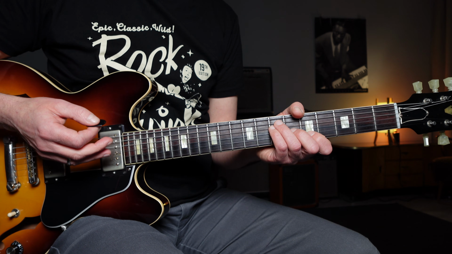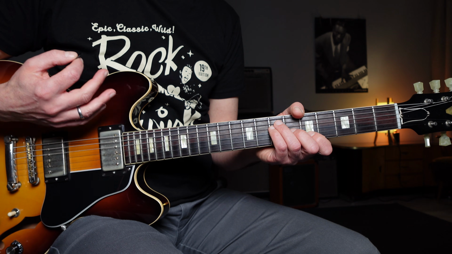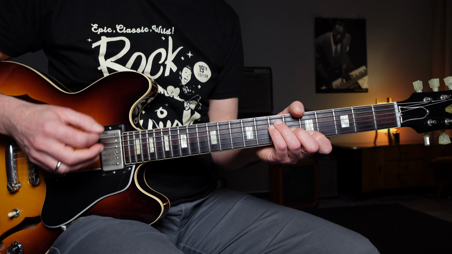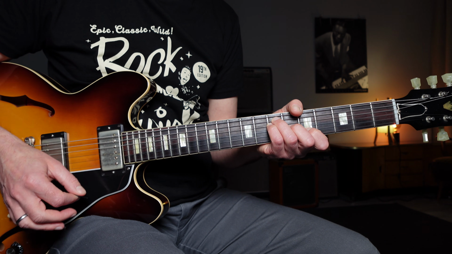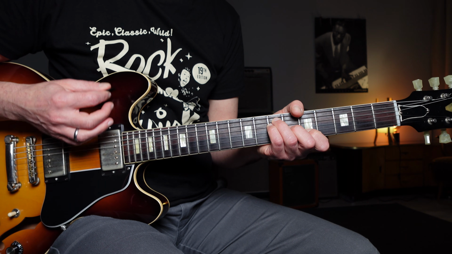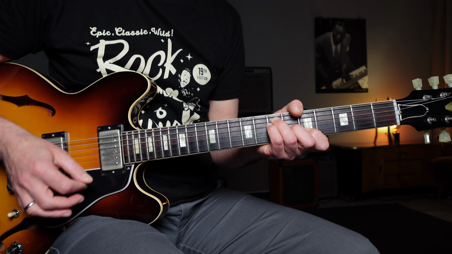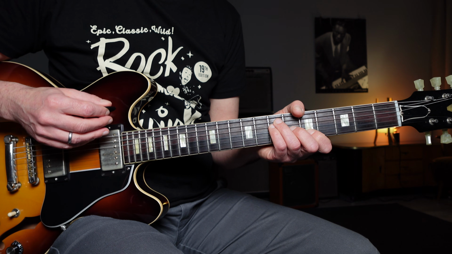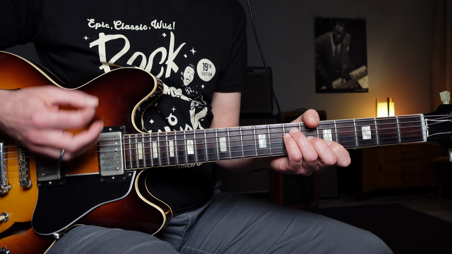You can play the note you leave out shorter or just let it ring, it doesn't matter. So this is shorter. Long. All right, so in tempo.